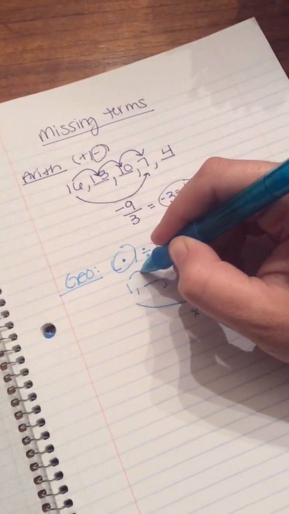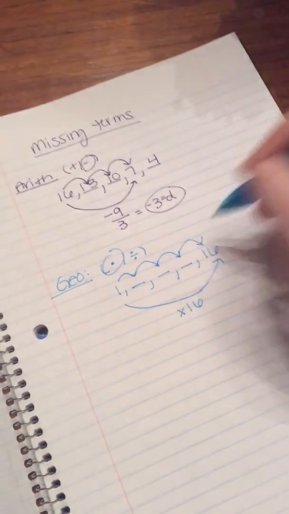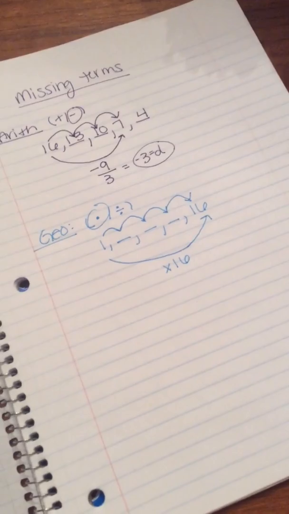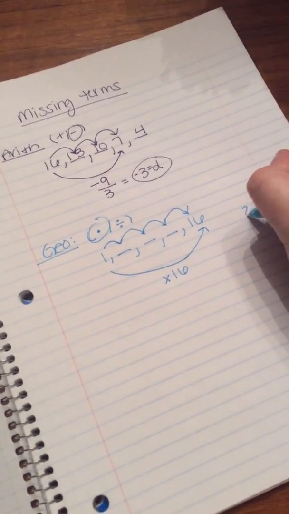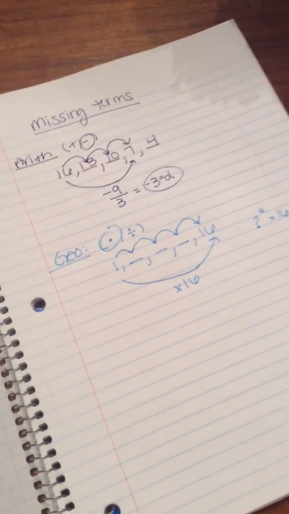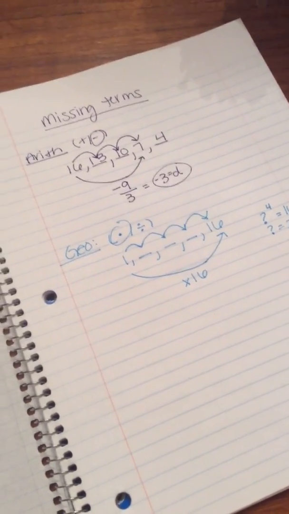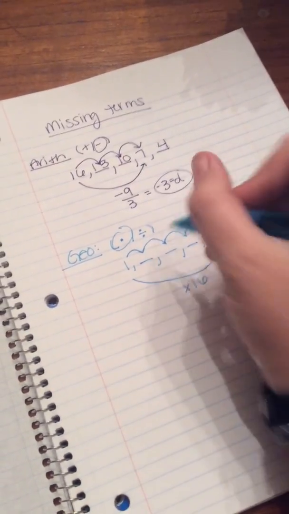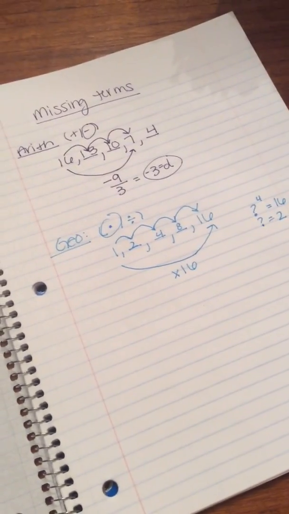And then how many times did that happen? Once, twice, 3, and 4 times. So whatever number that I multiplied by, I had to multiply by it 4 times. So what we're asking ourselves is, what number do I multiply by itself 4 times and it give me 16? Well, that number should be 2. So if we just multiply by 2, we get 2, 4, 8, and 16.